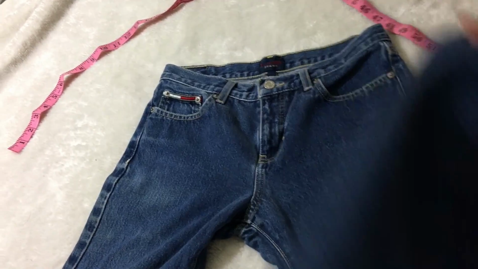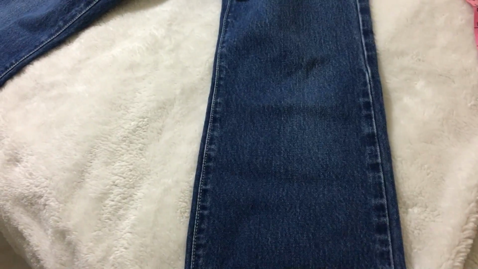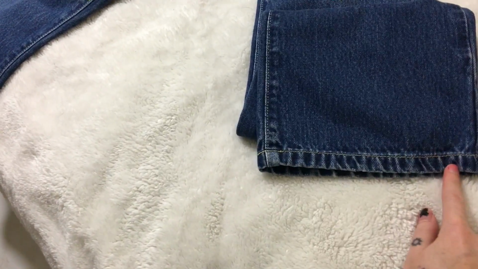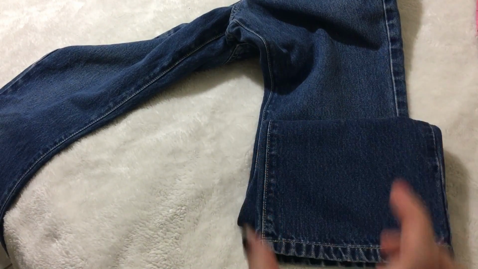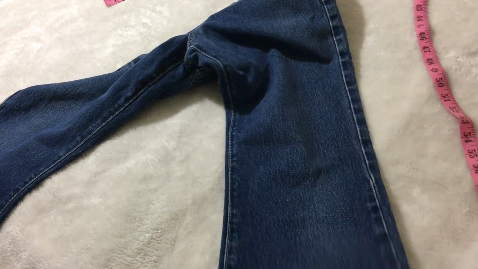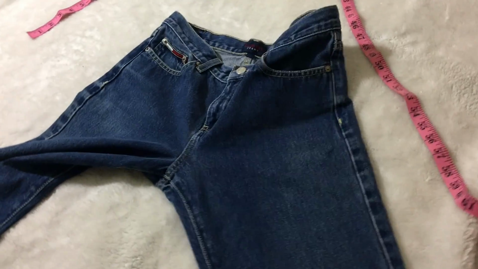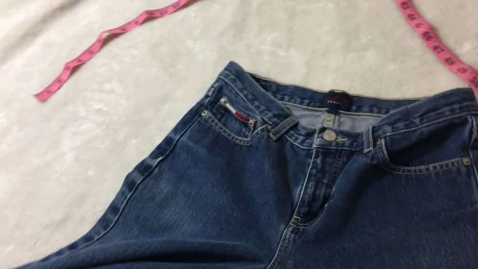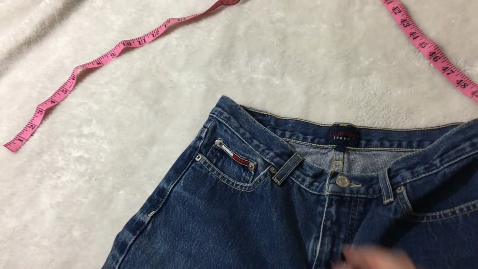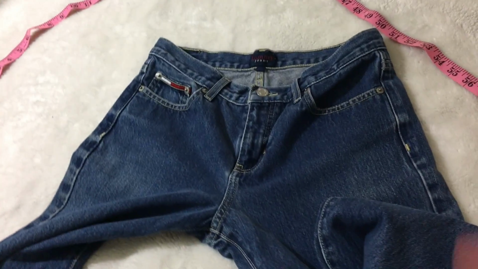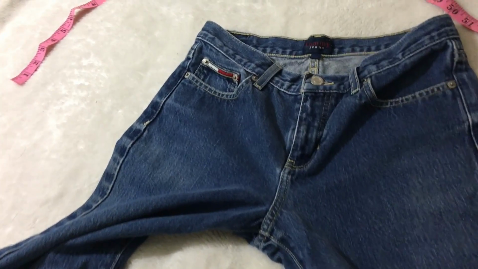If it's a skinny jean or a skinny pant, I will do the calf measurement and the bottom hem measurement just to show how it tapers or how skinny it gets, because people have different size calves. They may be a 4 in the waist, but the leg is going to be too skinny. So I like to include that in any pants that are skinny like that.